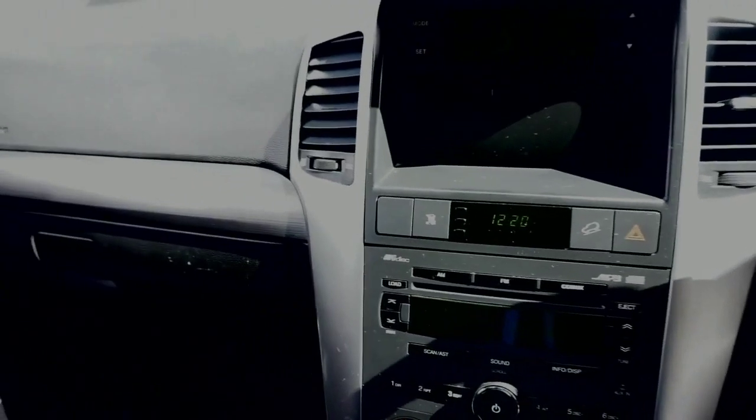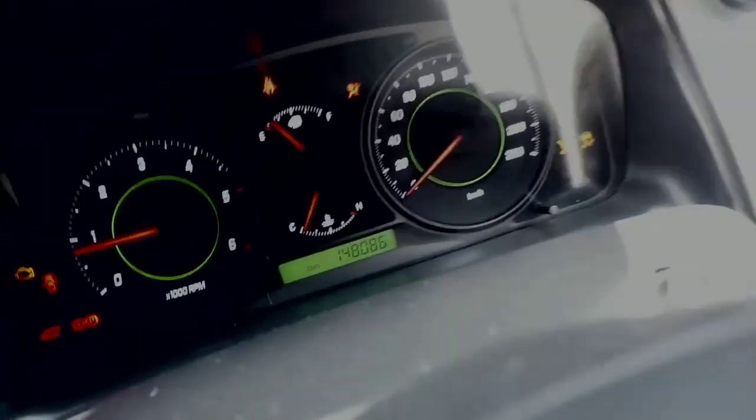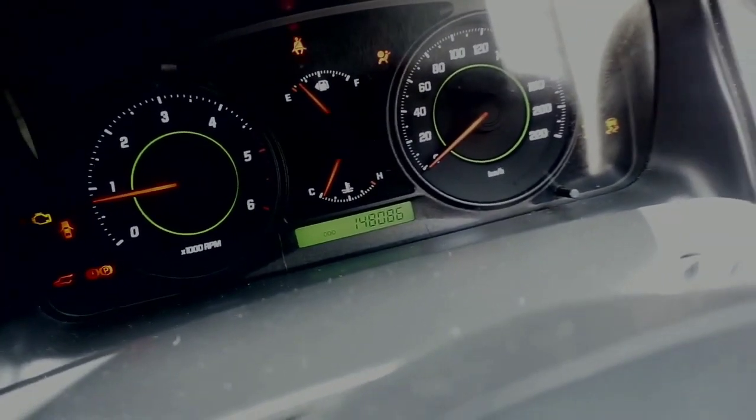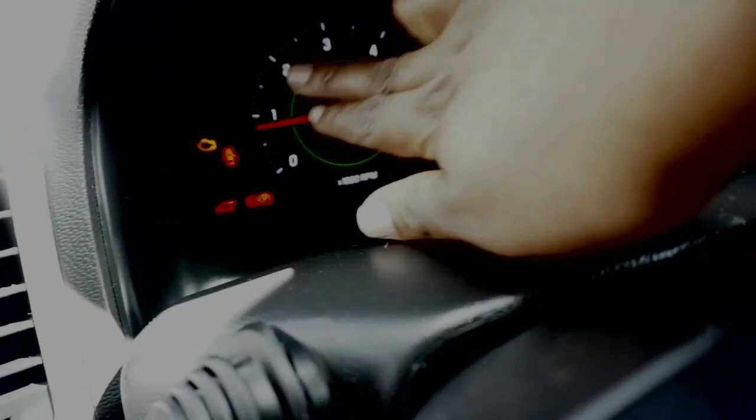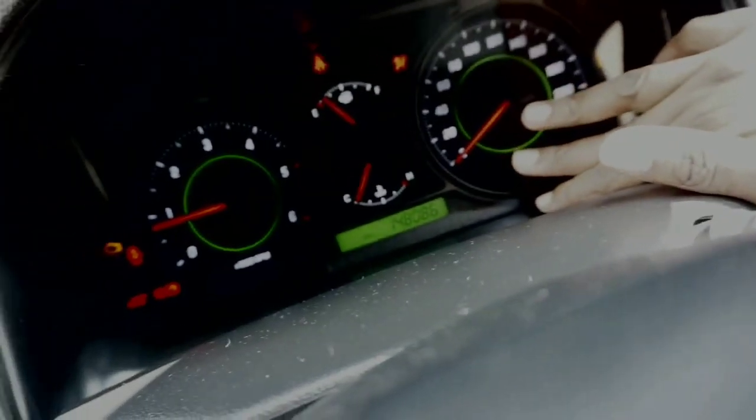Okay, now that I've started the car, there's so much that is going on here. You can see that my fuel is somewhere there. You can see these are the rev counts, and this is the speed. So right now we are on 0. Okay, so what I'm gonna do is I'm gonna put the car in number 1, but before I do that, I need to press my clutch right inside. Okay, let me sit closer.